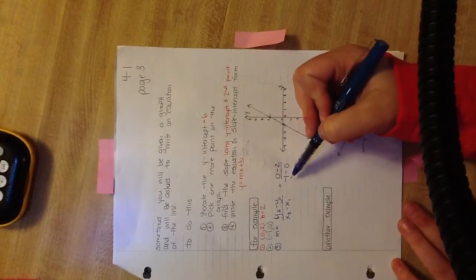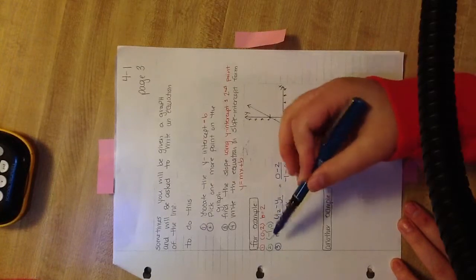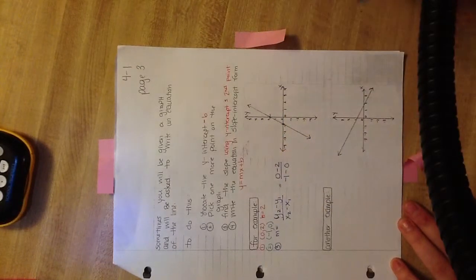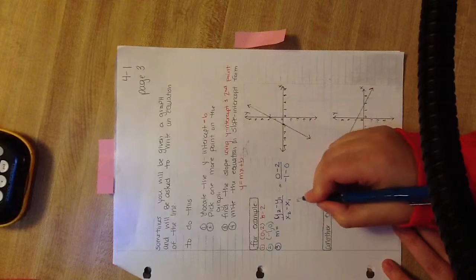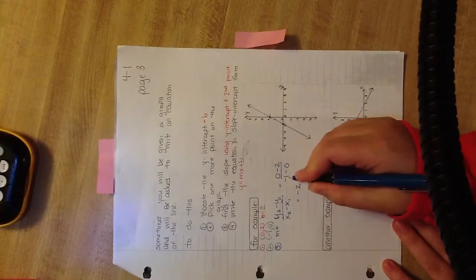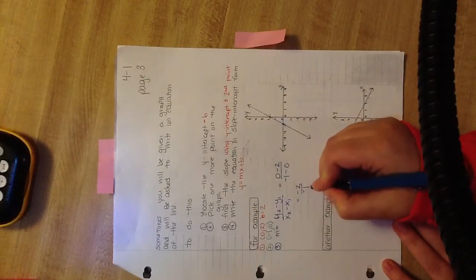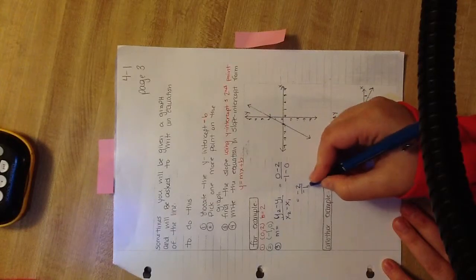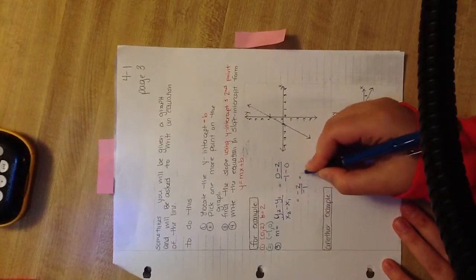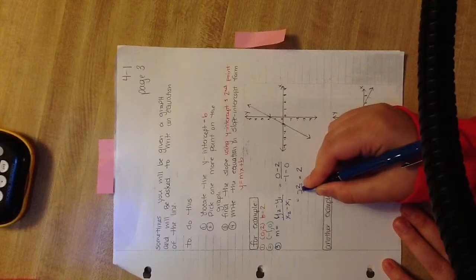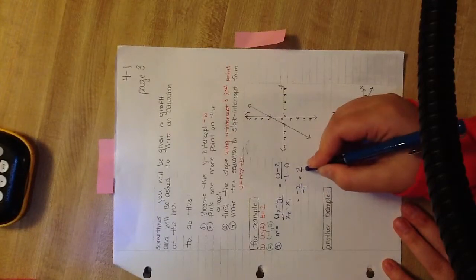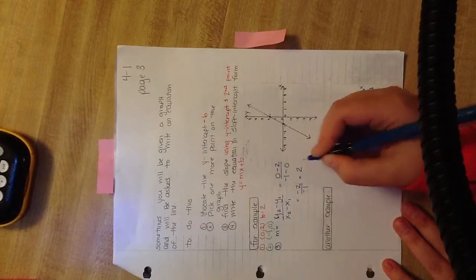I had to choose negative 1 first because 0 came first up top. 0 minus 2 gives me negative 2. Negative 1 minus 0 is negative 1. Negative 2 divided by negative 1 is just positive 2. Remember, a negative divided by a negative gives me a positive.